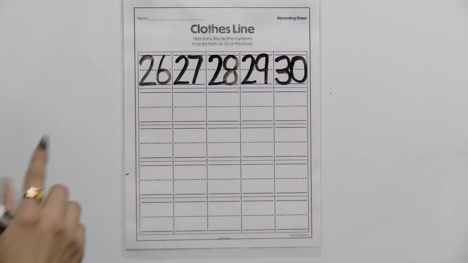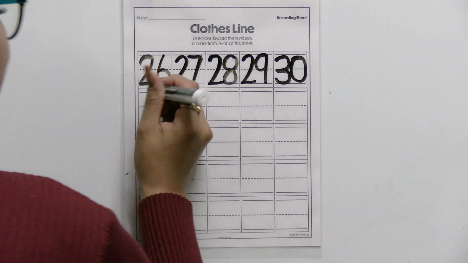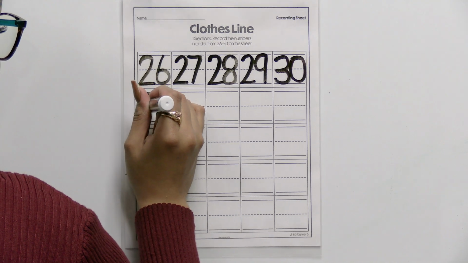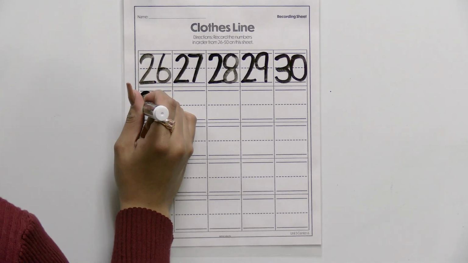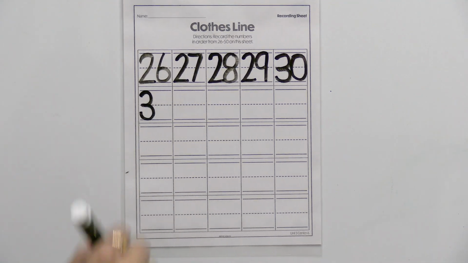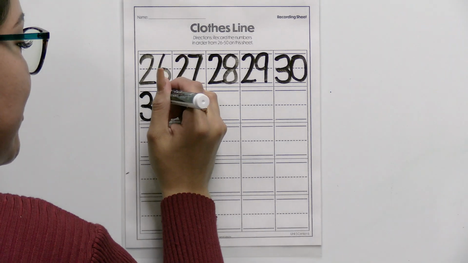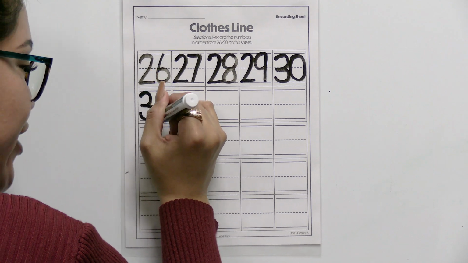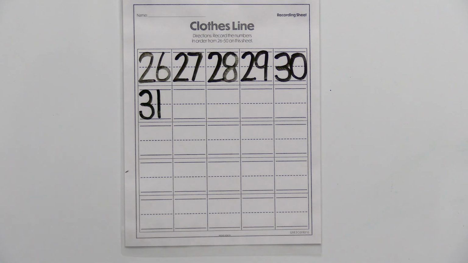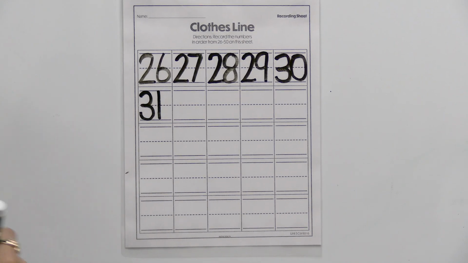Well, let's write 31. So let's start with the 3. So we're going to start at the top, loop to the dotted line, stop, and then we're going to loop to the bottom to make a 3. And then we're going to make a number 1. So we're going to start at the top and then go straight down. 31. Okay, so let's write 32 next.